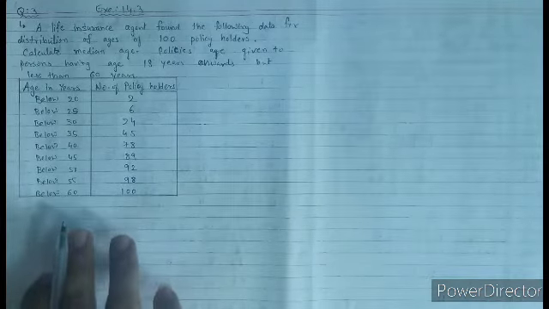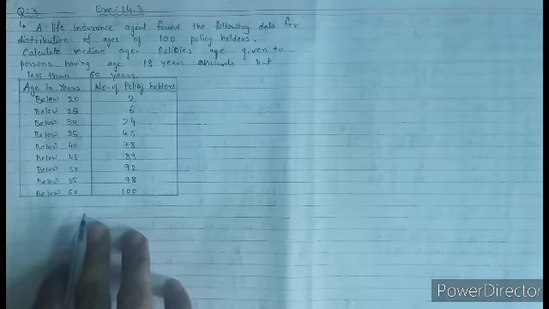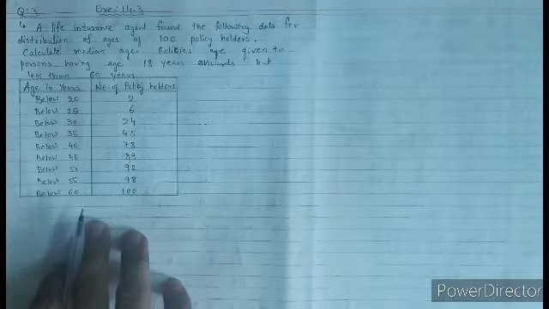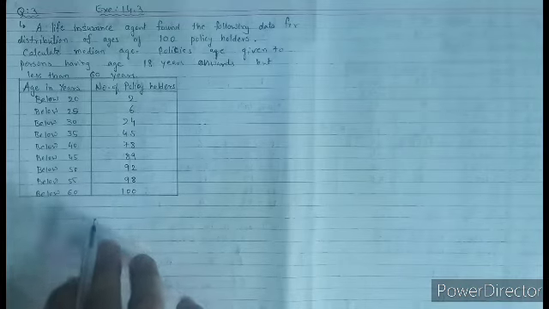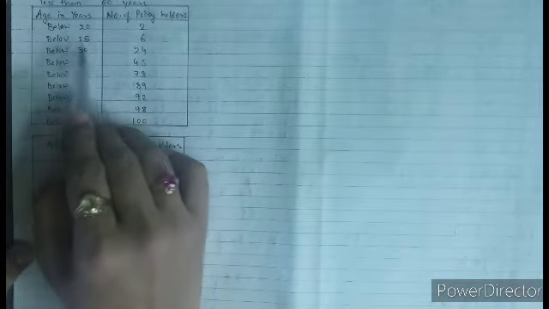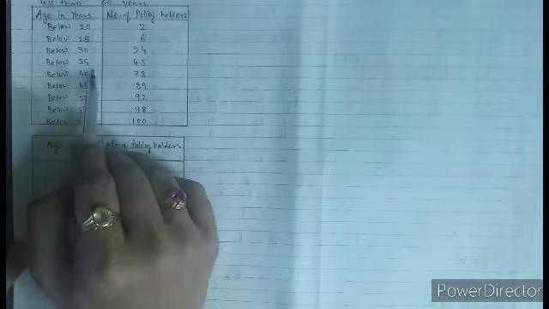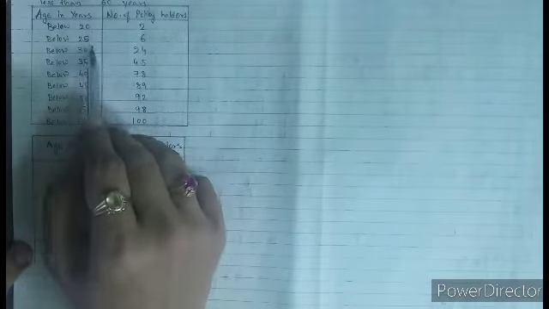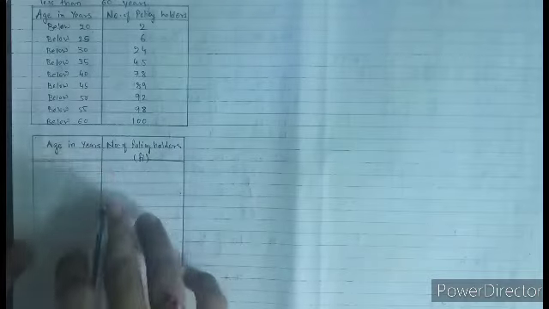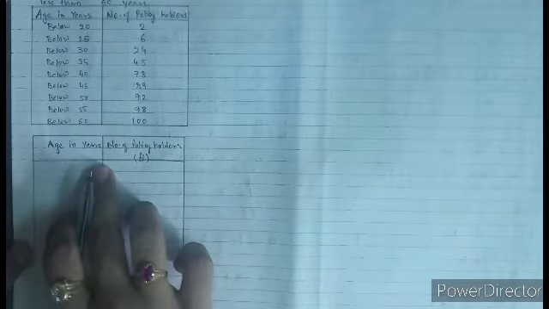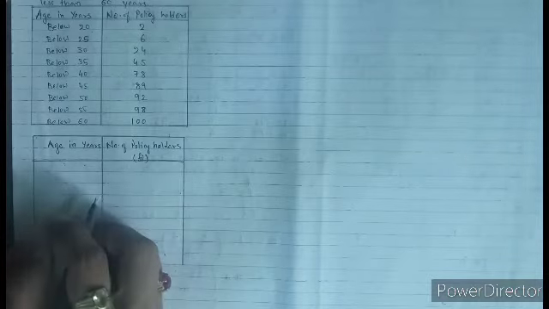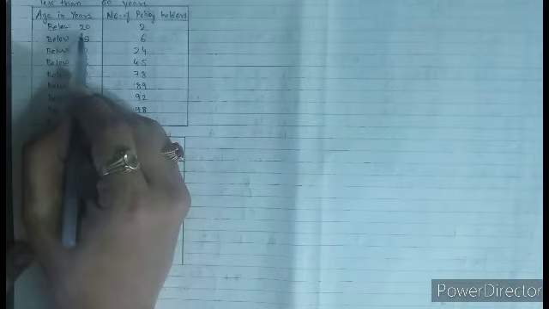Now first of all, we have to convert this distribution into a regular continuous frequency distribution. Let us first of all convert it into a continuous frequency distribution. First of all, we have to think as it is given below 20 years, below 25 years, below 30 years, below 35 years. So we can see here there is a difference of 5 years. So if we want to convert this into regular class interval, we can have a class of the range of 5 years.